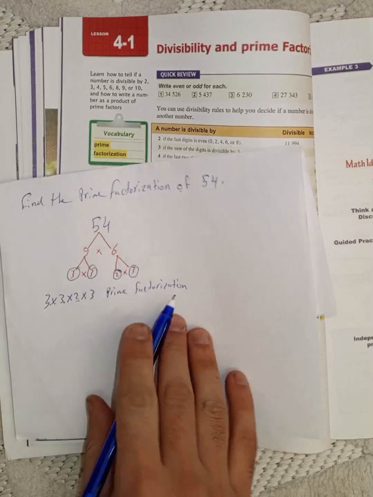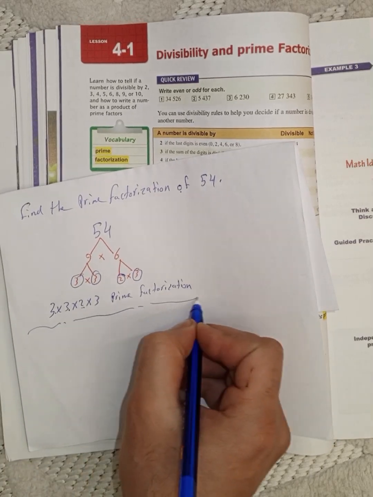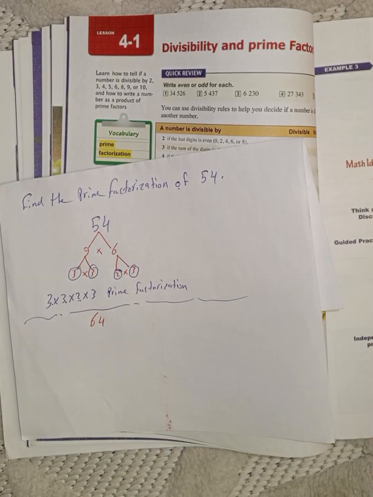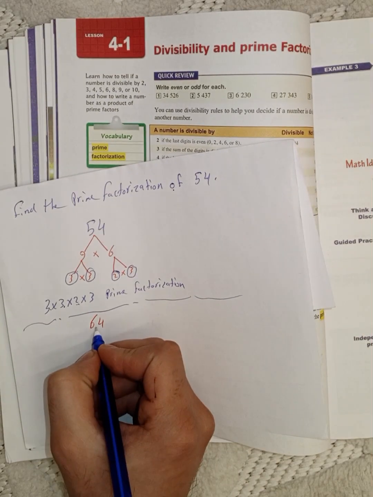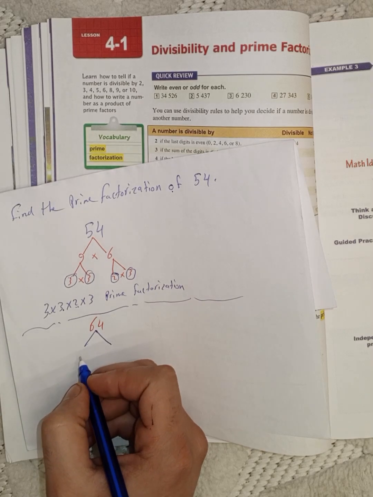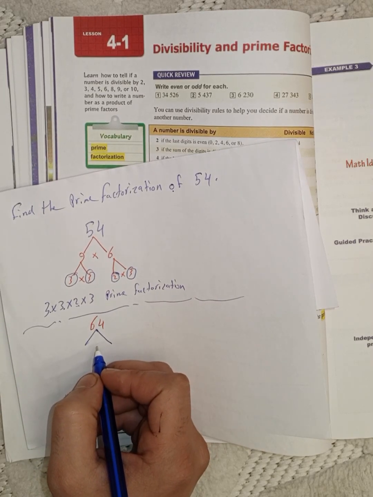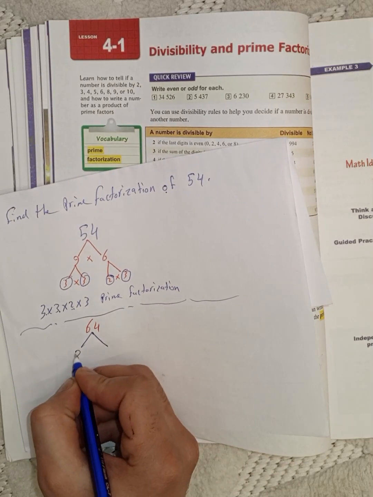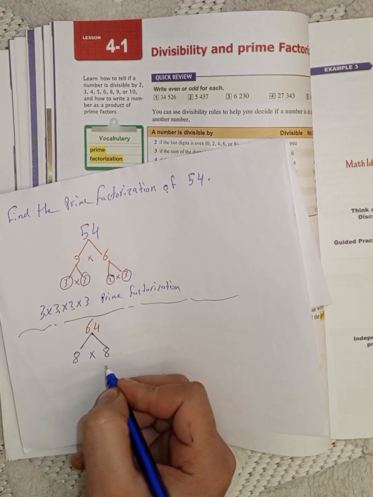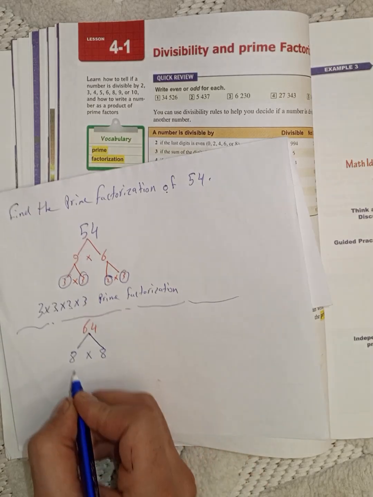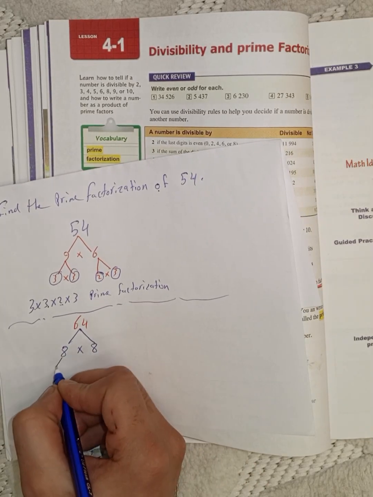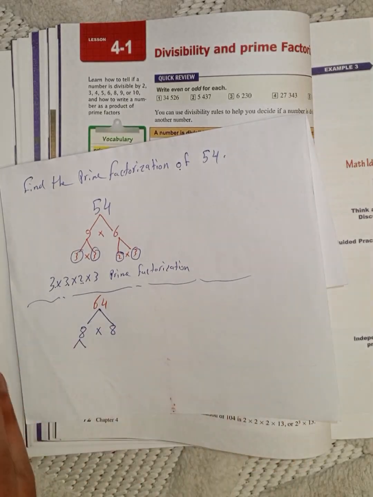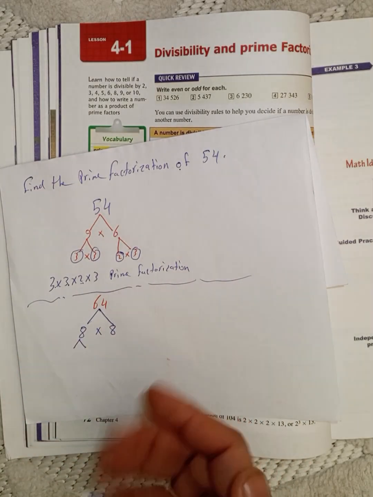Okay? One more, let's say 64. How to find the prime factorization of 64? Choose any two numbers. Okay? Let's say 8 times 8. We know 8 times 8 is 64, but check these two numbers. 8, is it a prime number? No. If it is not a prime number, you have to use the 3 factor. I mean, keep going until you get the prime numbers.